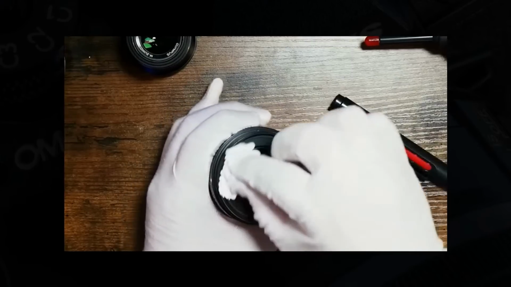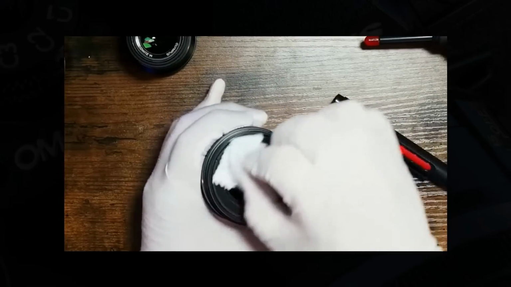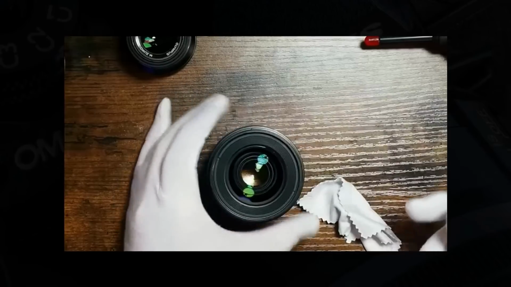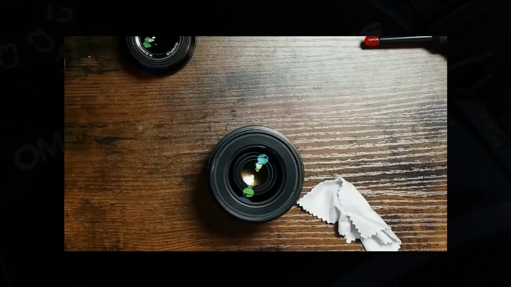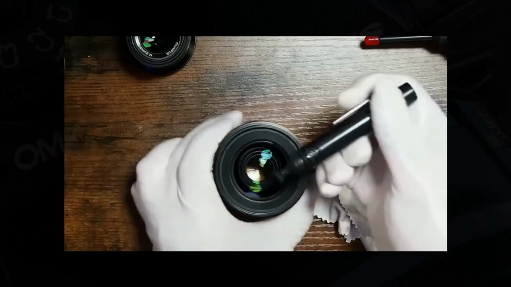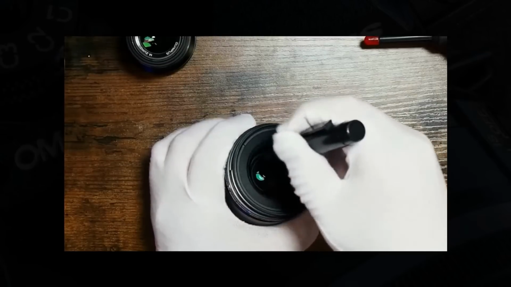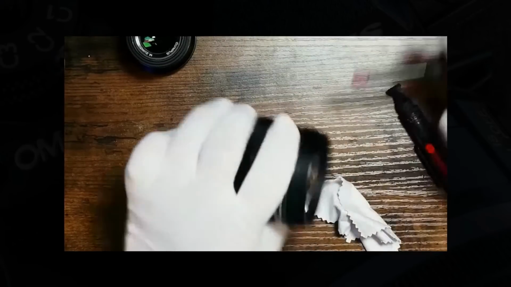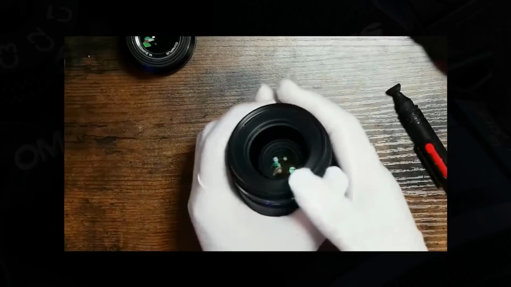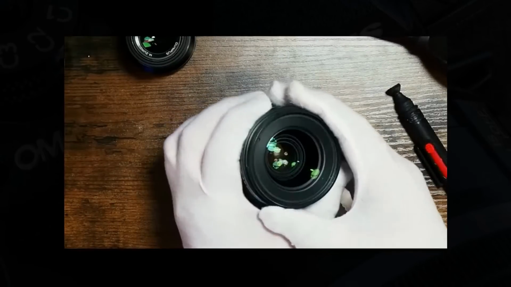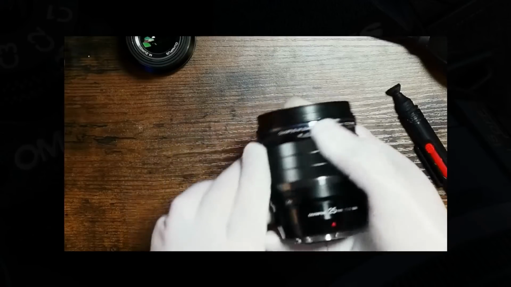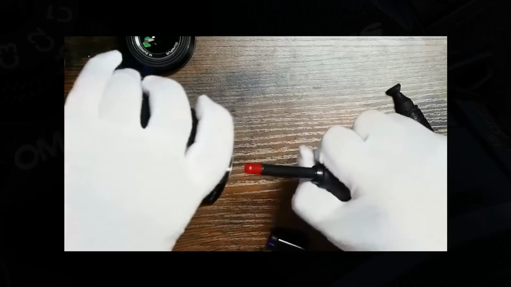But you do need to just make sure that you're going around this gently. If you want, you can use your lens pen as well, but gently. That's the key word to it. Dust off, and gently, because dust is what's going to cause the problem with these Bokeh balls that you're going to collect. Okay, so once you've done that, you want to do the same thing to your rear element.